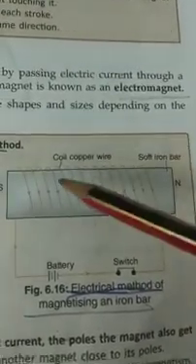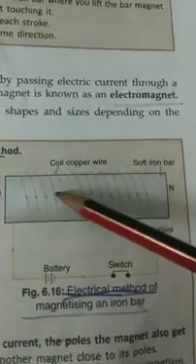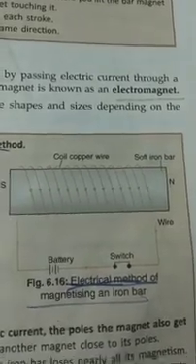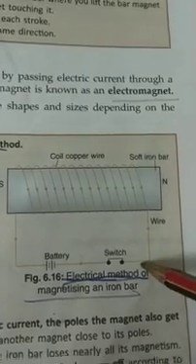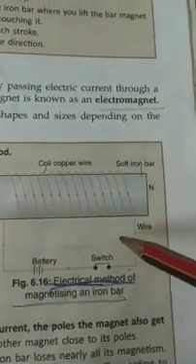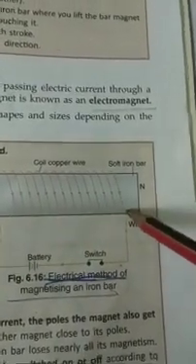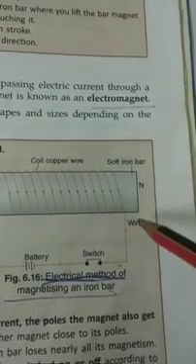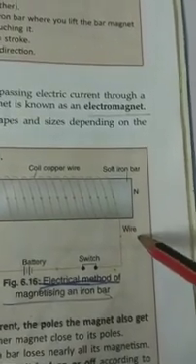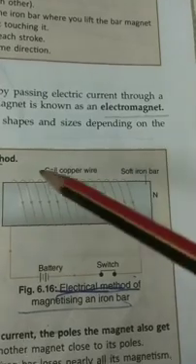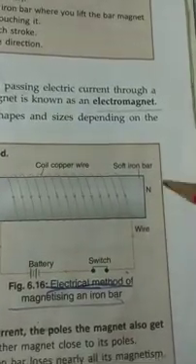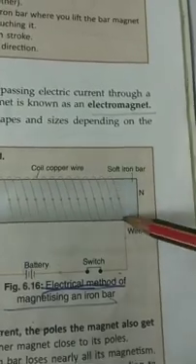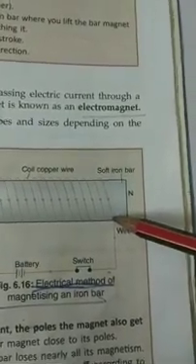Soft iron bar, coil of copper wire, connected with a battery and switch. To make the soft iron bar into a magnet, what we have done is we cover this soft iron bar with copper wire.